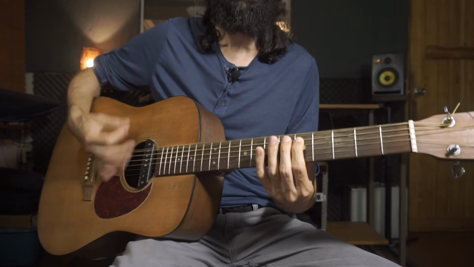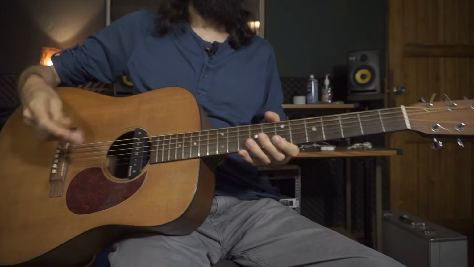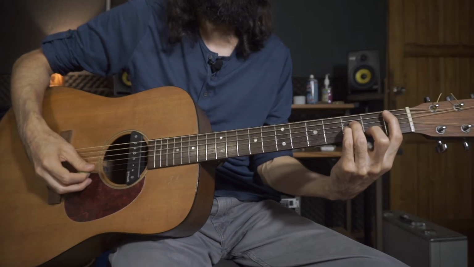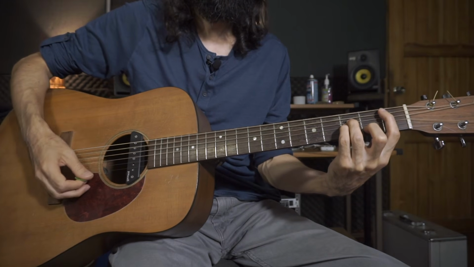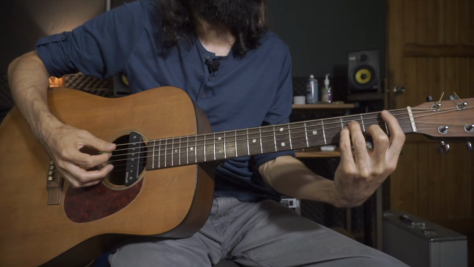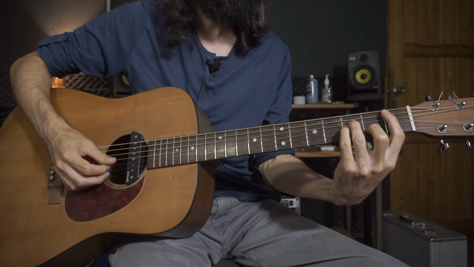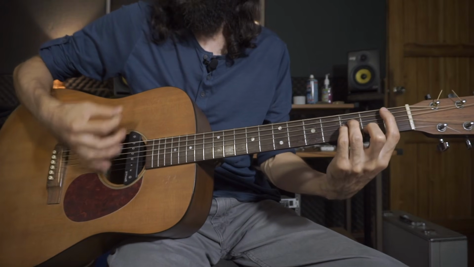Okay, so now let's go on to the verse. Then the verse, we start with this chord: 1, 1, 3, 3, 2. And we lift the middle finger up to play the melody. So it's either the 2nd fret or open string, like that. So it goes.